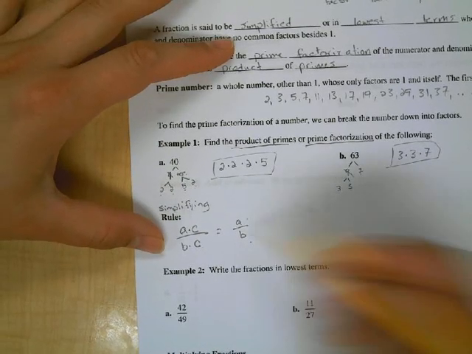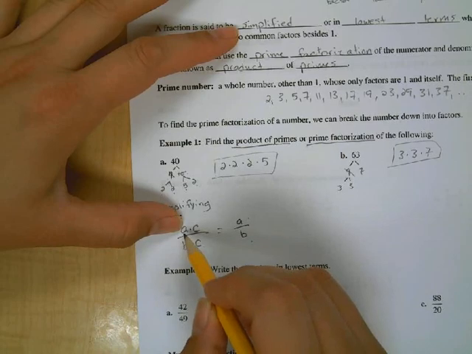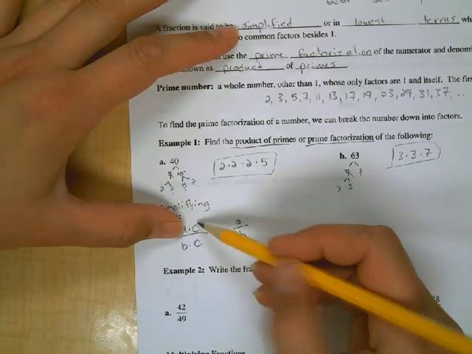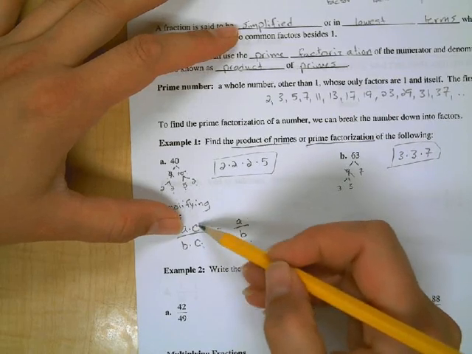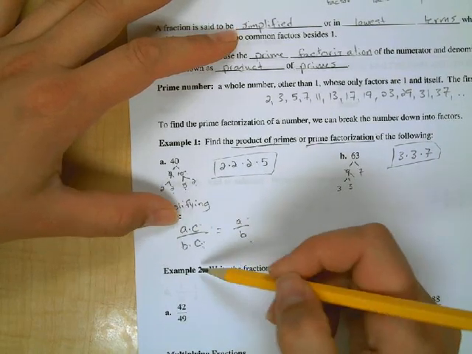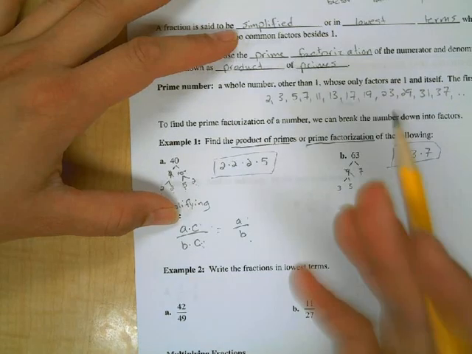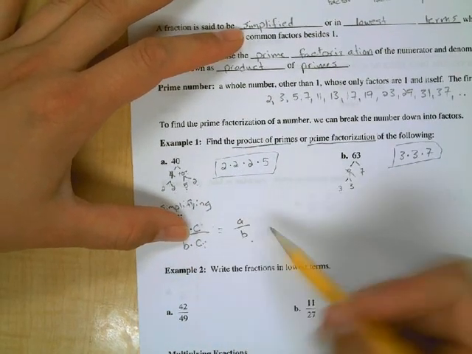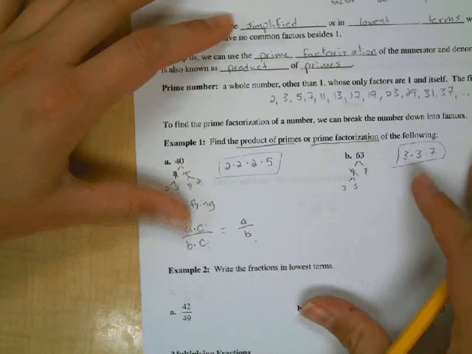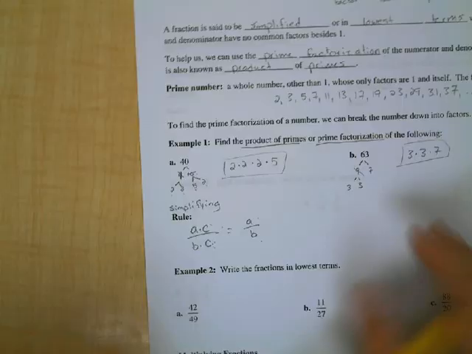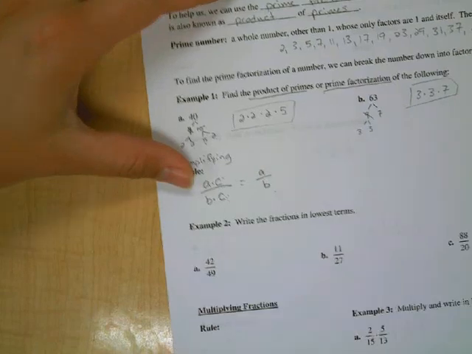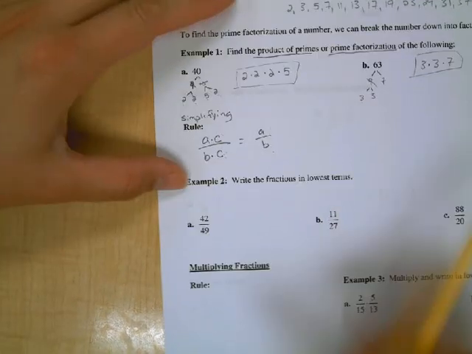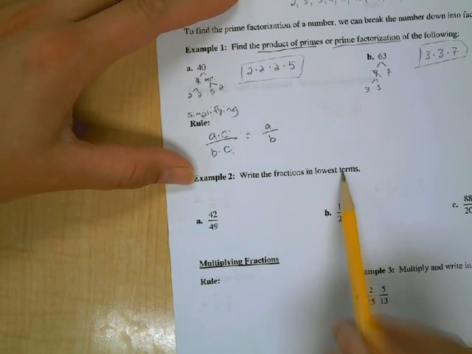You have to imagine that if I multiply something by 2 on top and on bottom, I'm dividing the top and bottom by that same number. So 2 divided by 2 is just 1, so that cancels out and goes away. This same thing is saying A over B times C over C, which is 1. So that's where that comes from, and that's the rule. This only works with multiplication. So write the fractions in lowest terms.